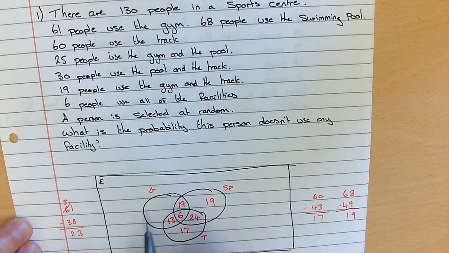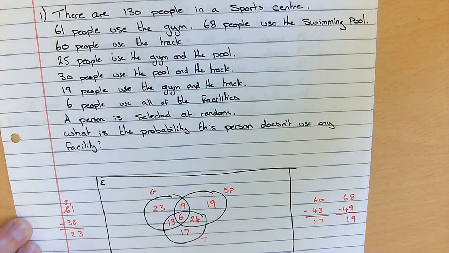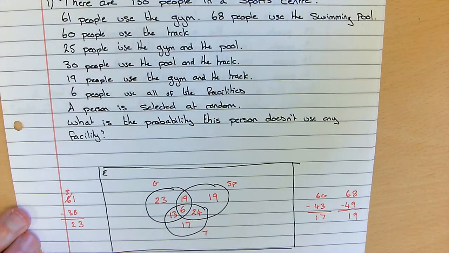So it becomes 23 people using the gym. Okay, now we've been told there are 130 people in total. So now what we can do is work out the people who don't use any of the facilities that are present. So 130 in total. And the way we're going to do it is add up all these numbers that are in here now and take it away from 130.